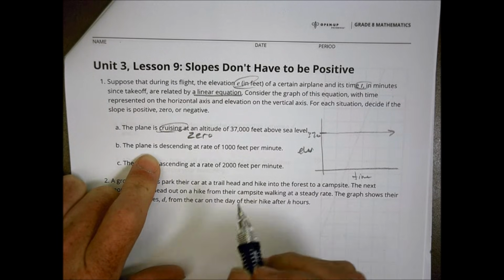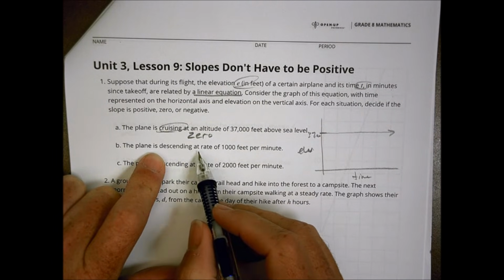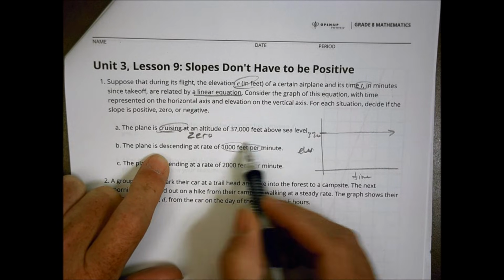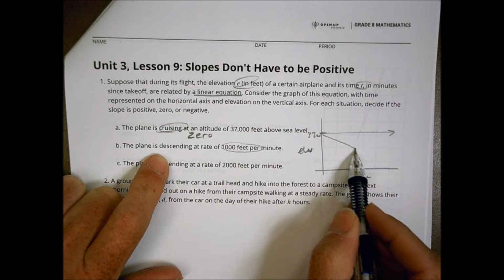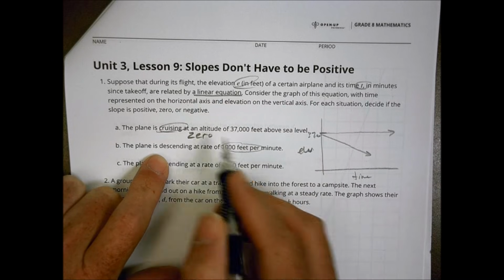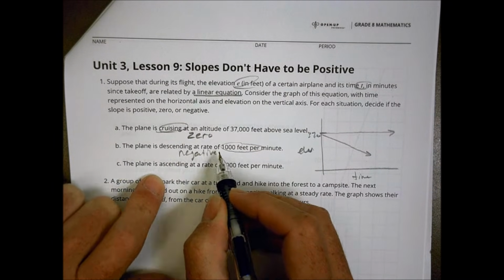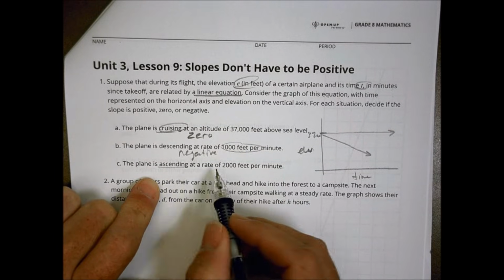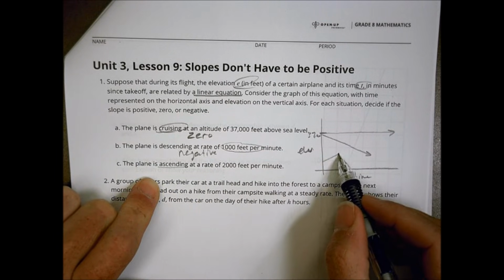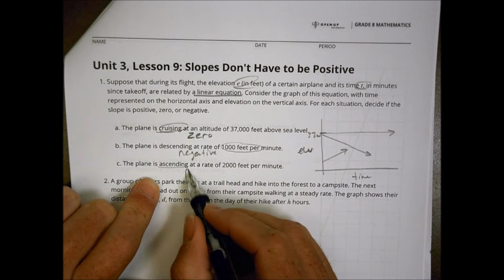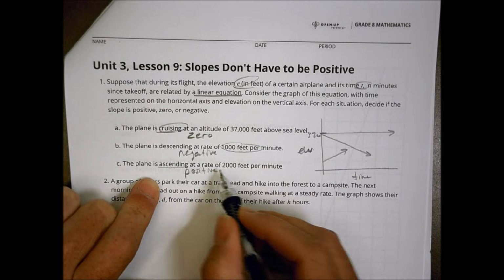For B, it says the plane is descending at a rate of 1,000 feet per minute. Descending, it's going down, right? So that would be a negative slope. A plane is ascending at a rate. So now we're going to be going up, and up would be positive.